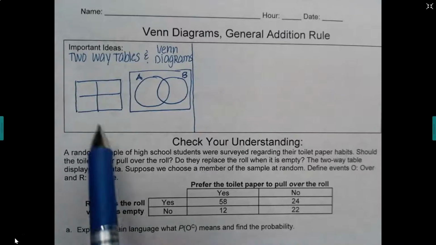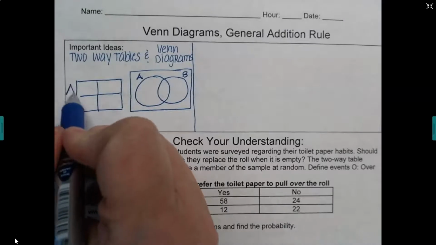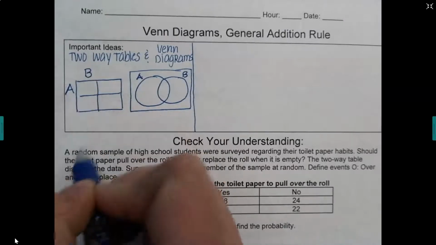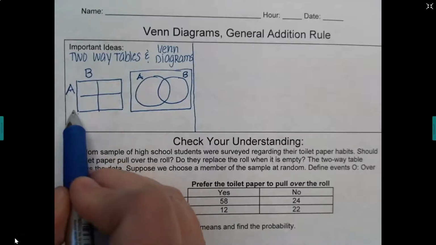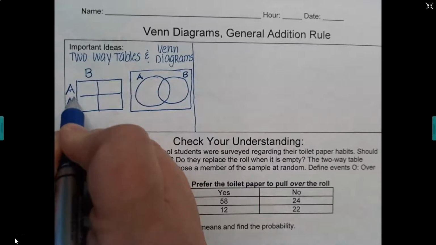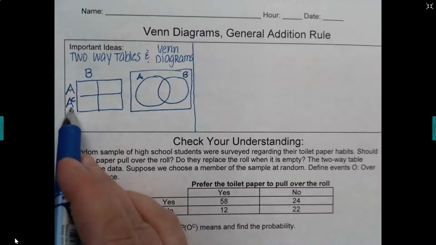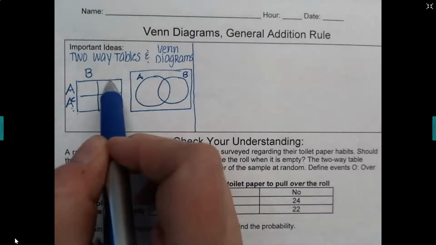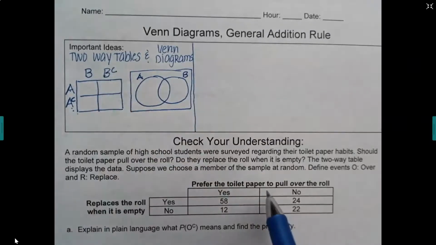All right, so in our two-way table, I'm going to label these that we have event A and we have event B. Okay. The other category, so we have A, so this is also part of the A event, but really it's not A, or the A complement. So we have A and not A. So we have B, and this will be not B. Okay.